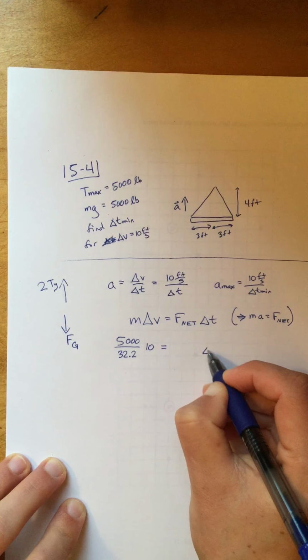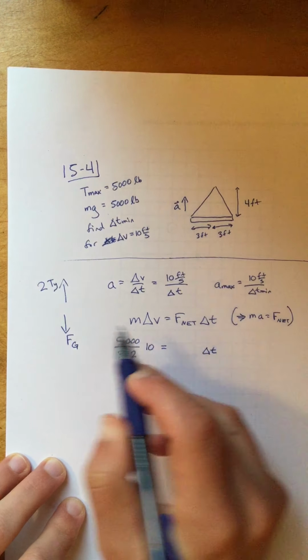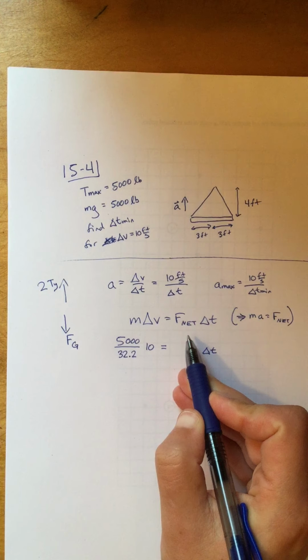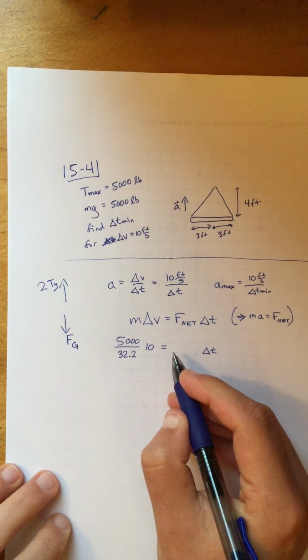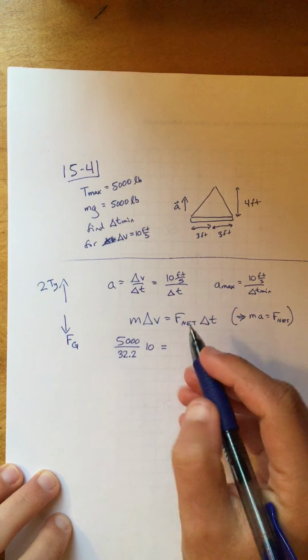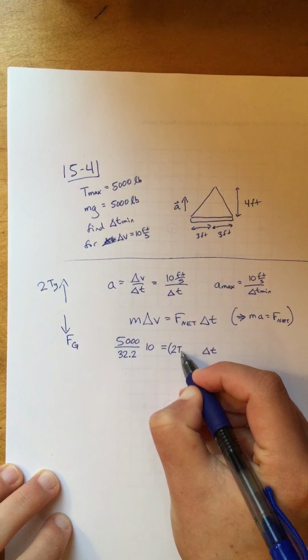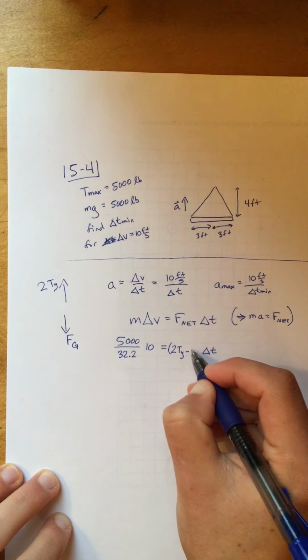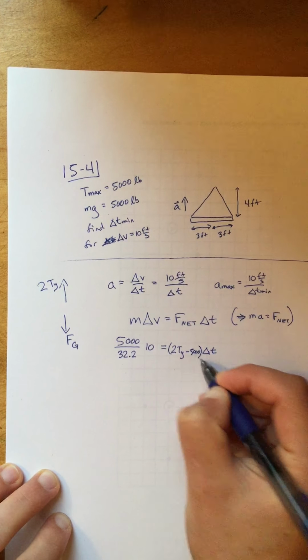If I use delta t min here, that means the tension is going to be at its maximum value. And since I'm accelerating upwards, let's say up is the positive direction, this is 2 times ty minus mg. mg is 5,000.